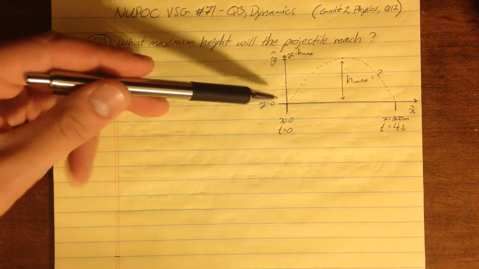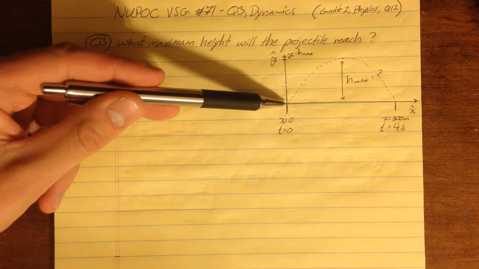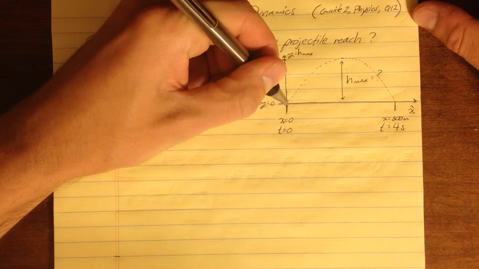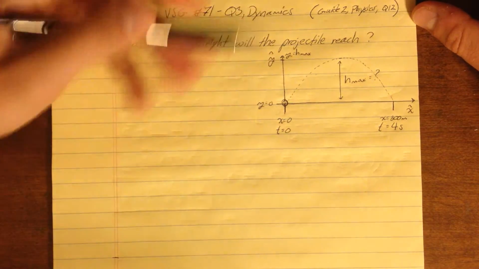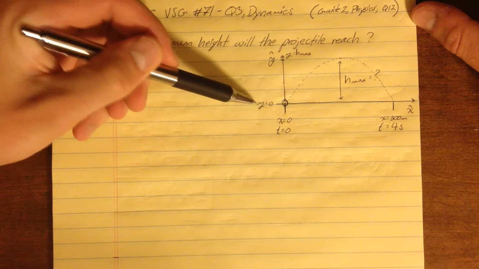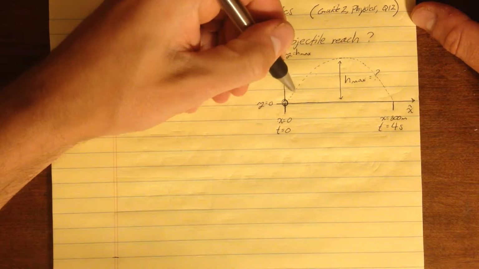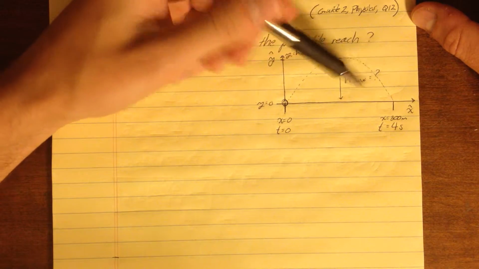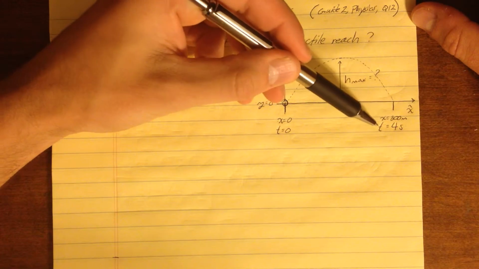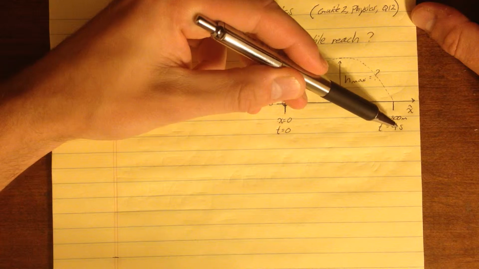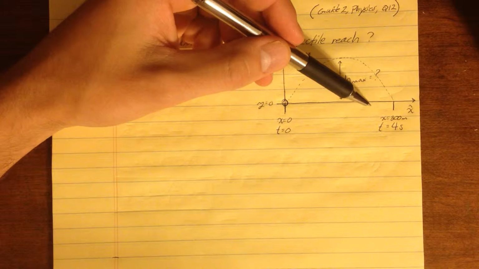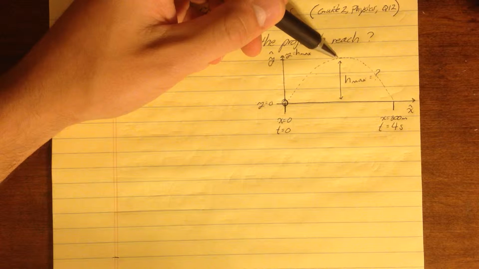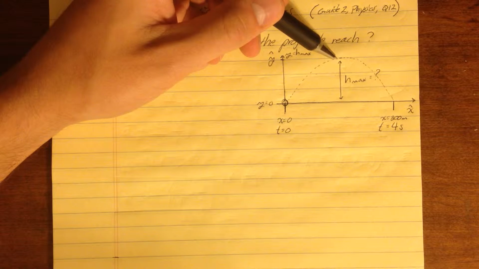So what they give you here is this projectile motion problem where we have some projectile, let's say a ball, and it starts here at x equals 0 and y equals 0, and it flies up along this path and lands somewhere over here, which is 300 meters away, and it takes 4 seconds to travel that entire distance. What they want to know is what's the maximum height that the projectile has reached.